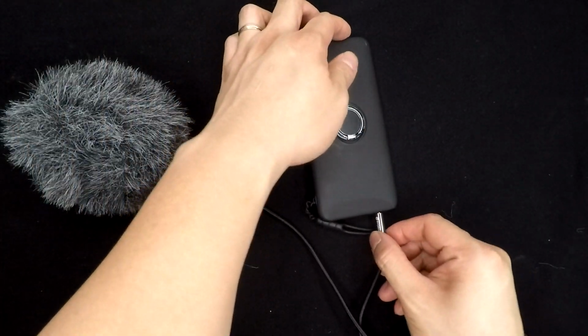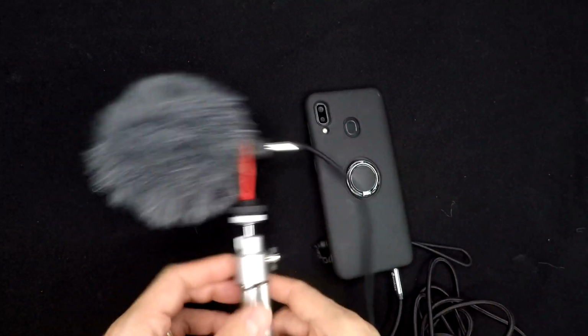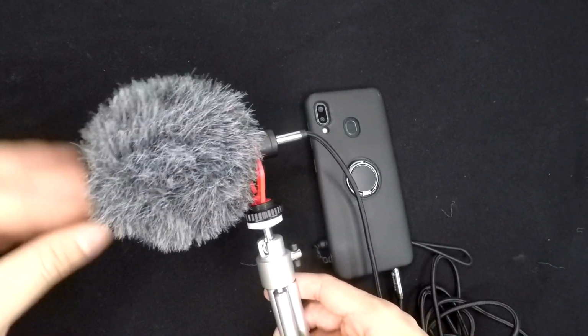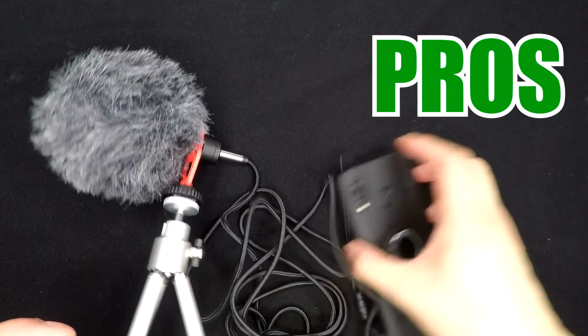There are USB microphones intended for smartphones. This is another great option if you are just starting out or if you don't want to spend a lot in doing a podcast.